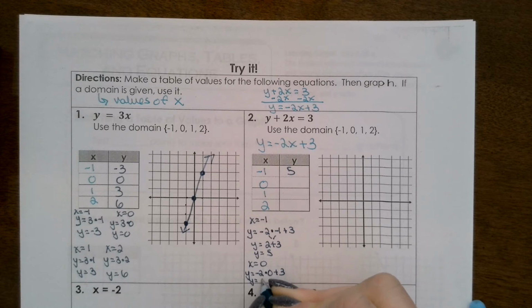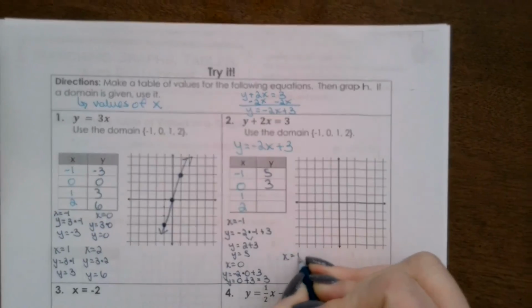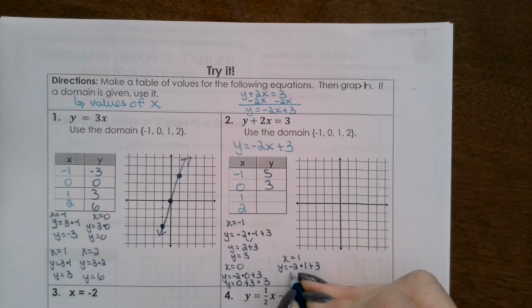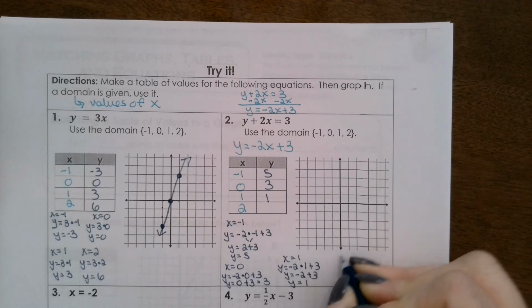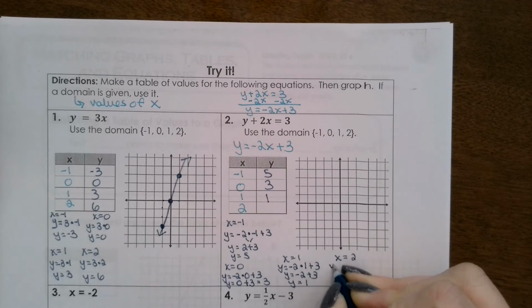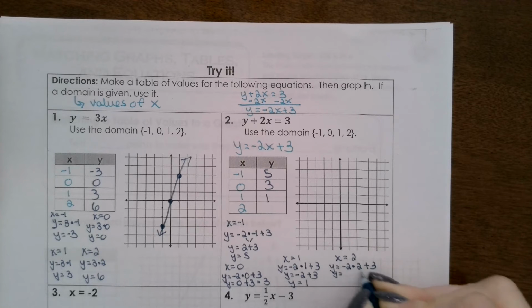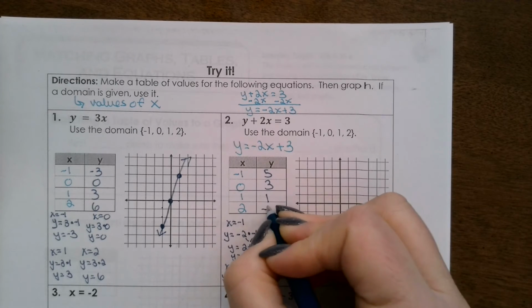Y equals 0 plus 3, which equals 3. If x equals 1, y is going to equal -2 times 1 plus 3. Y will equal -2 plus 3, and y equals 1. And finally, if x equals 2, substituting in -2 times 2 plus 3. -2 times 2 is -4, -4 plus 3, and y equals -1.